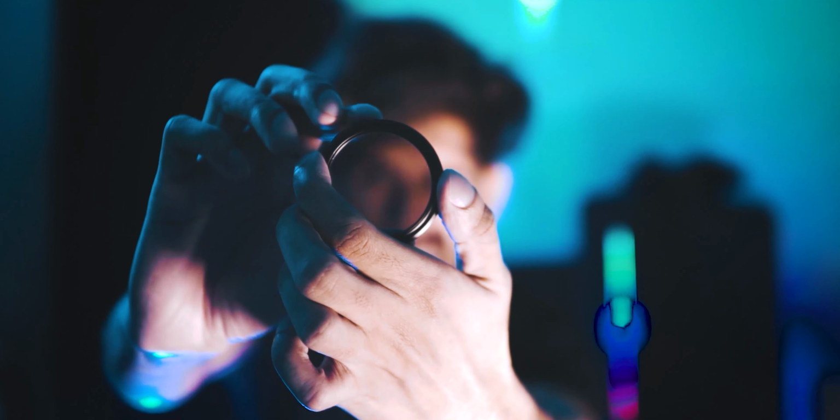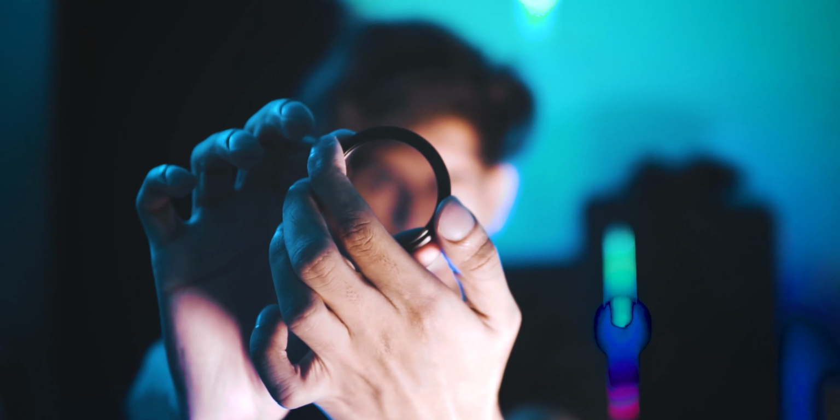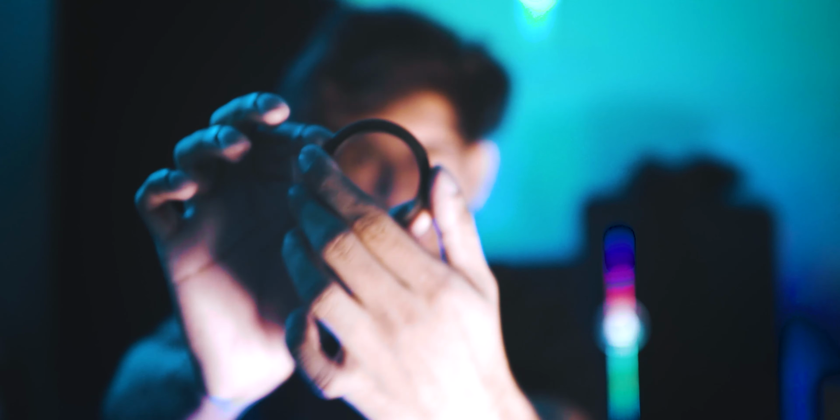You can see me? Now you can't. And you can see me. A sunglass for your camera. How cool is this? Wait. Well, actually I forgot the microphone on the camera.